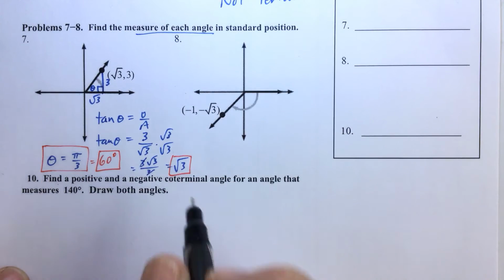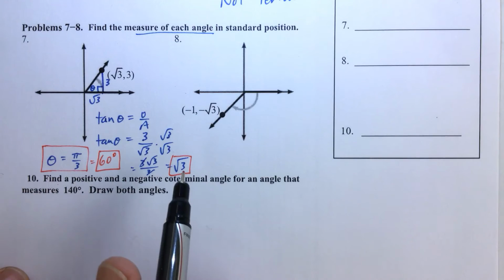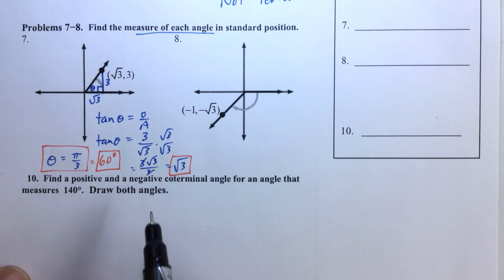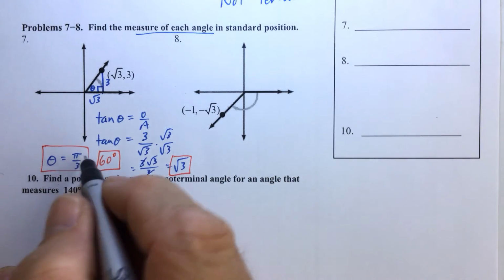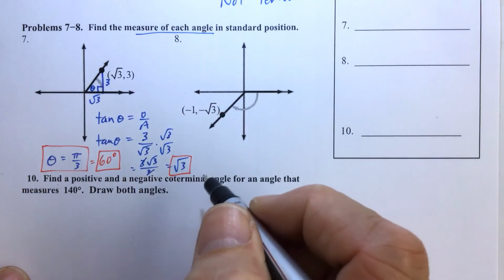You said 60 degrees, and it didn't specify whether you're supposed to come up with the degrees or radians. So either one of those. So tangent of theta is radical 3 means that theta is pi over 3 in the first quadrant.